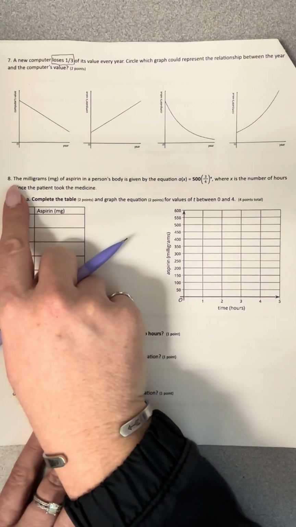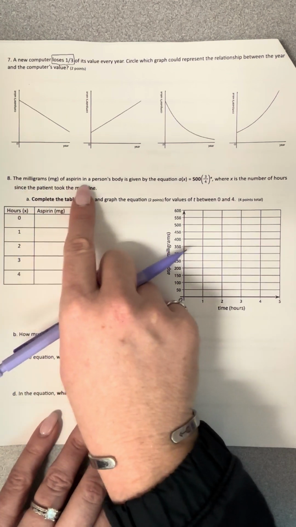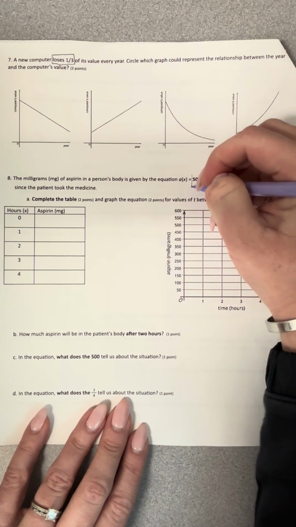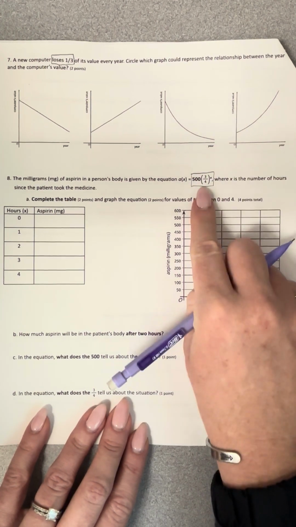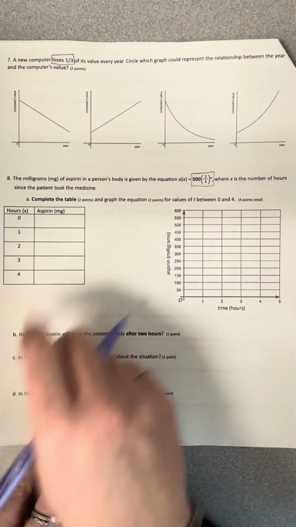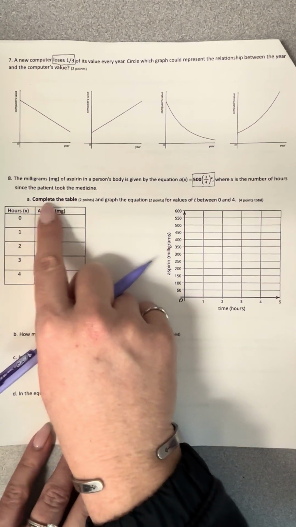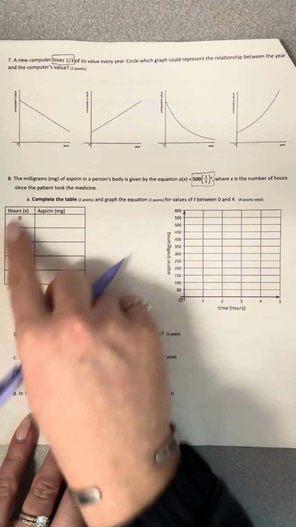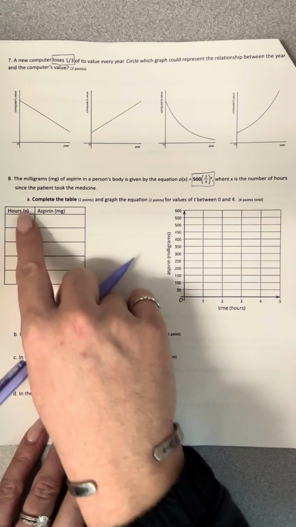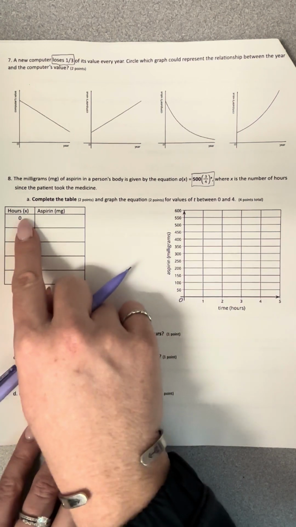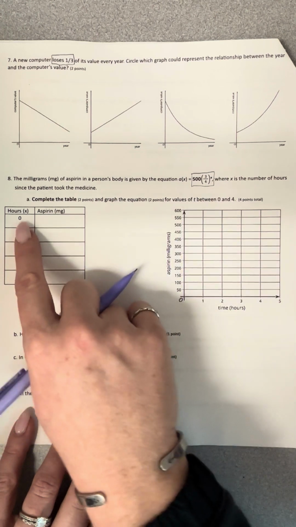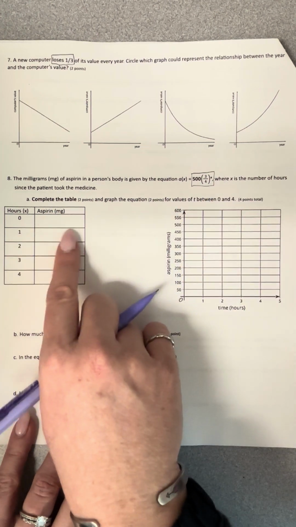Number 8, the milligrams of aspirin in a person's body is given by the equation A of x equals 500 times (3/4)^x, where x is the number of hours since the patient took the medicine. So part A, you're going to complete the table right here and graph the equation for the values of t between 0 and 4. So these are our x's, so we're just doing calculator work, filling these numbers in for these x's and seeing what our amounts are.